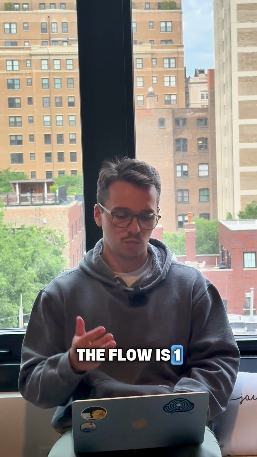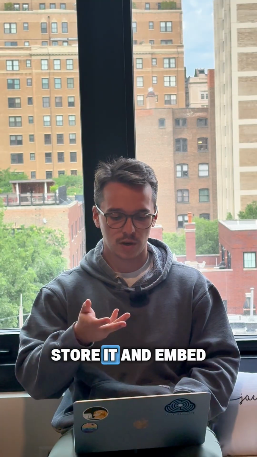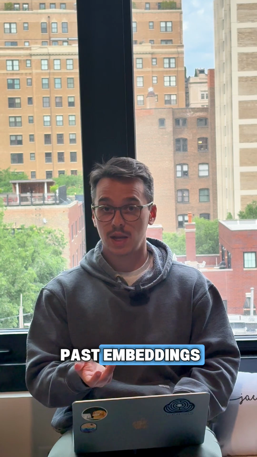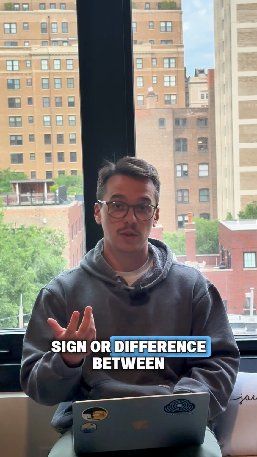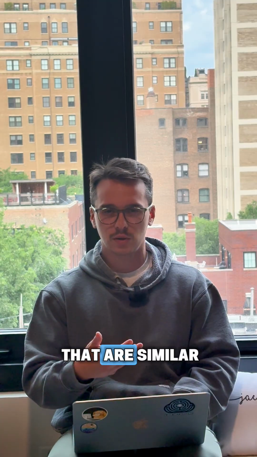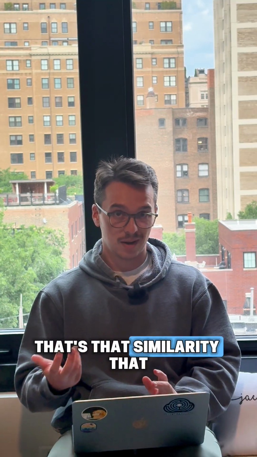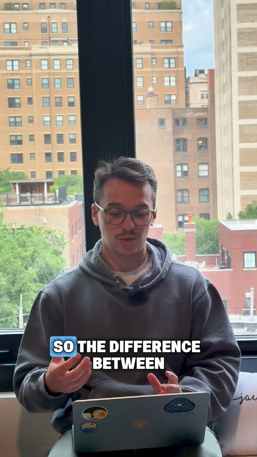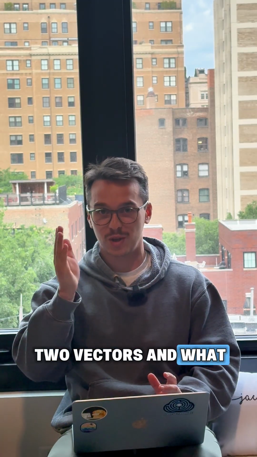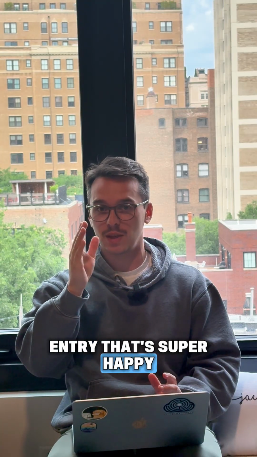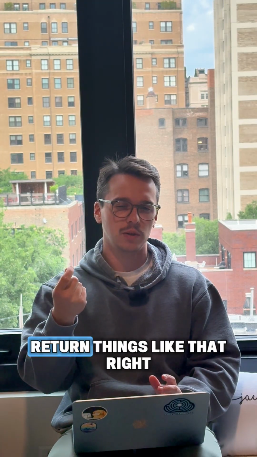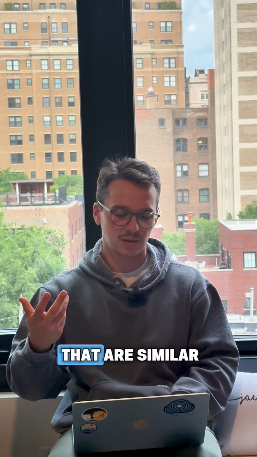The flow is 1, save the current entry, store it, and embed it with a new query vector. 2, search against your past embeddings for things that are going to be related, such as your cosine difference between past entries. Basically looking for things that are similar based on what you just input in this entry. 3, that's that similarity that I was talking about, cosine distance, so the difference between 2 vectors and what you saved. So if you're super happy, the distance between another entry that's super happy is going to be relatively small. And we're going to want to return things like that, right? Basically looking for things that are similar.